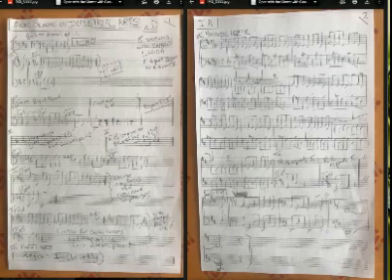Now, section 1 continues with the same right hand, but with the left hand dropping down to B, B, F sharp. So the transition sounds like this. Then the left hand drops down to G, G, D. And finally down to D, D, A.